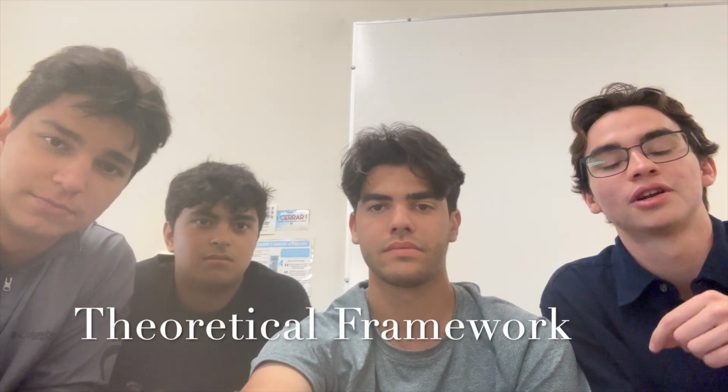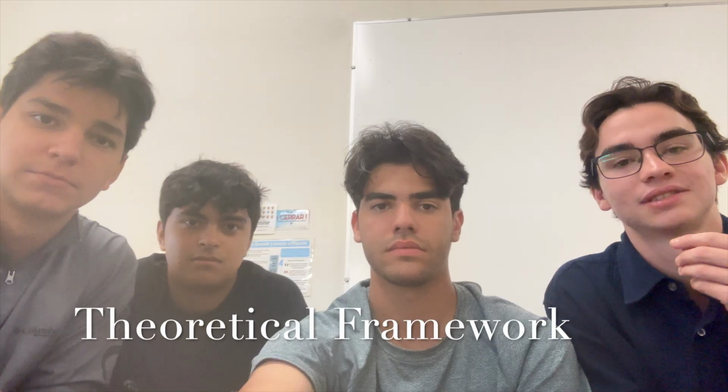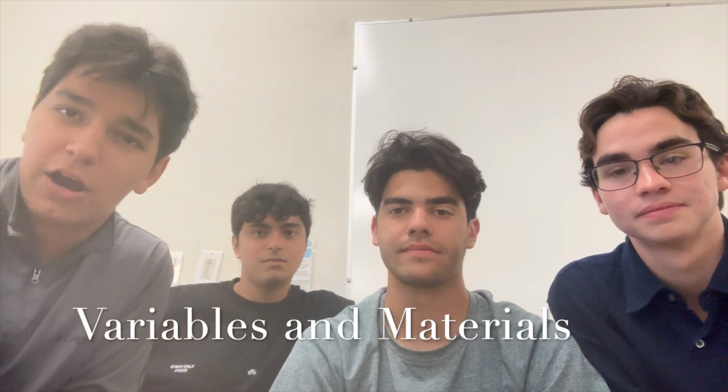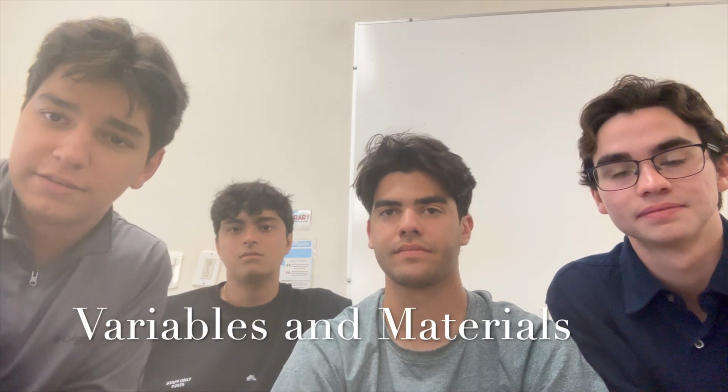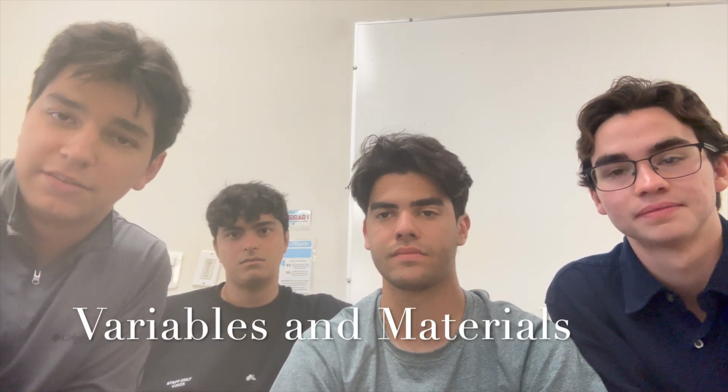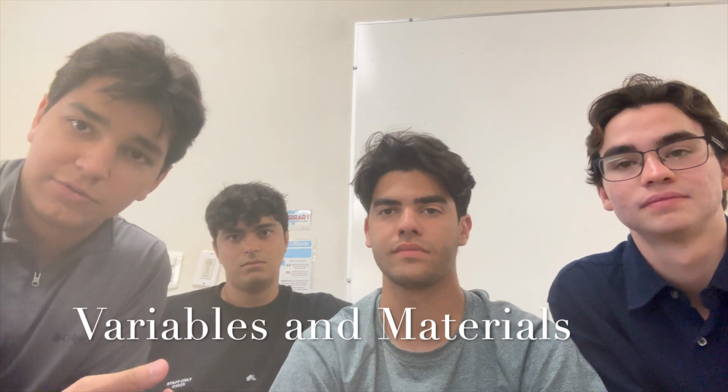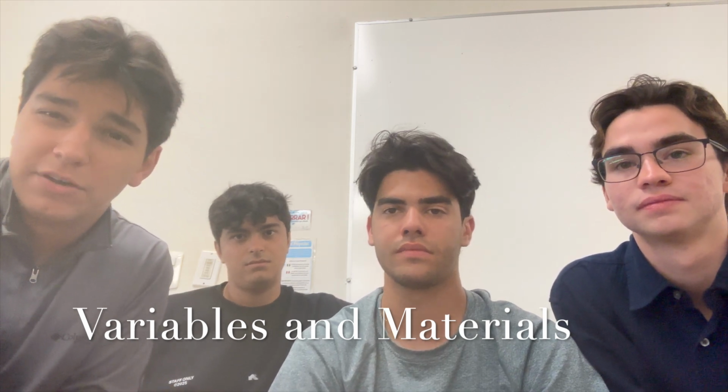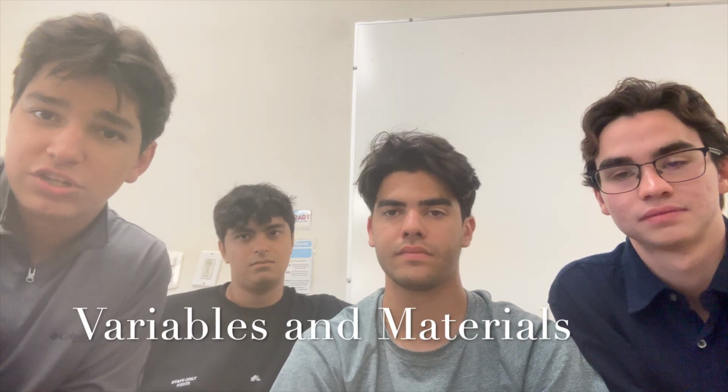The formula we're going to be using is the velocity formula, which is distance divided by time. And now we're going to talk about variables and materials. Our independent variable is our distance. The dependent variable is our time and speed. And as for the materials, we have 20 standard dominoes, 1 meter stick or ruler, 1 stopwatch, and 1 flat level table surface.